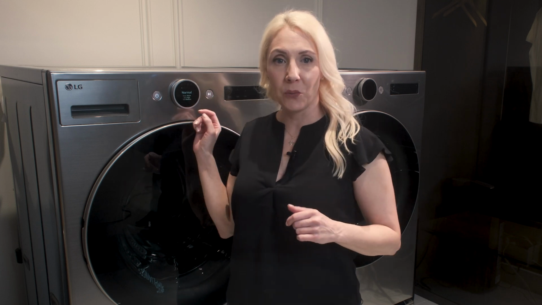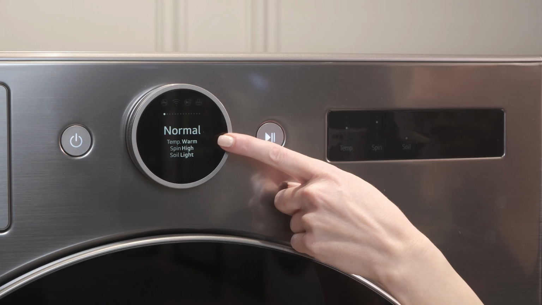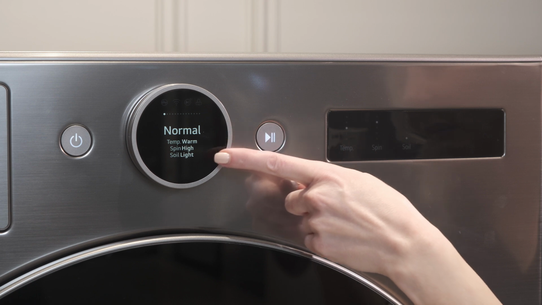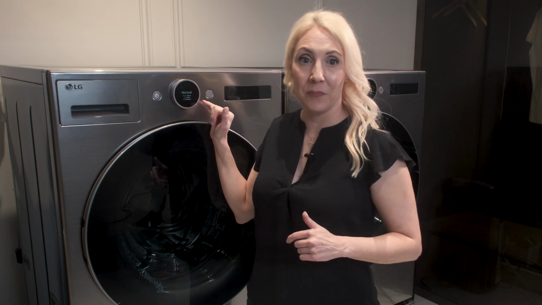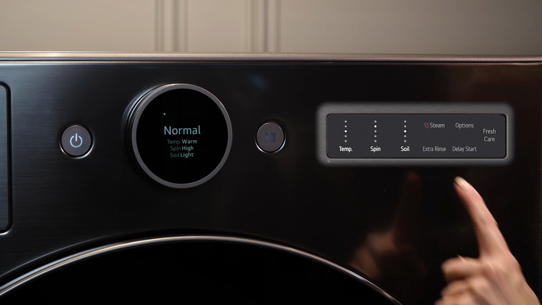So let's take a look at finding your favorite cycles. It's simple. We're just going to turn the dial to the right, and the first cycle to appear in the lineup is the normal cycle. You will see a quick description of the normal cycle right underneath the word normal. And you can see the recommended settings that are already in the options panel for that cycle.